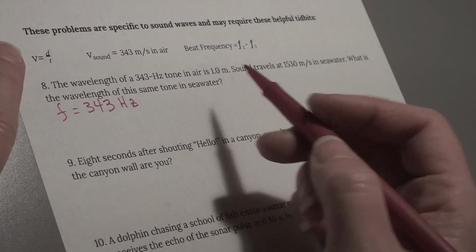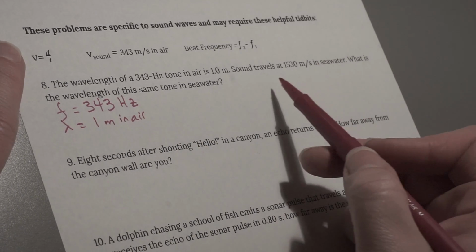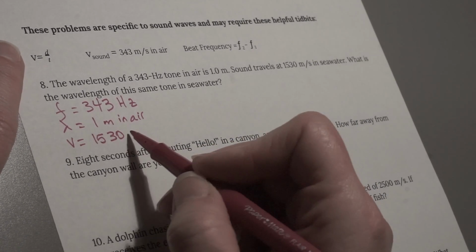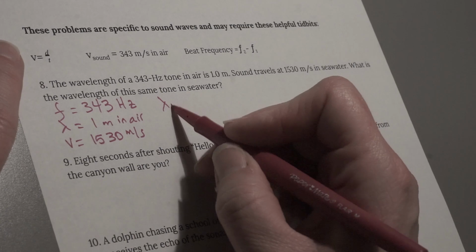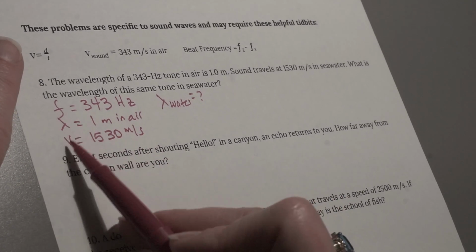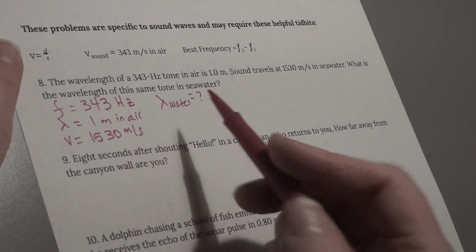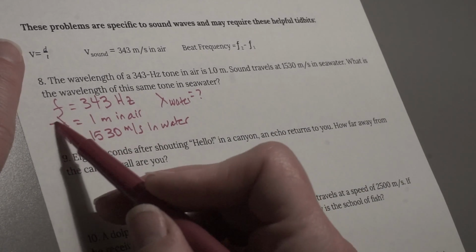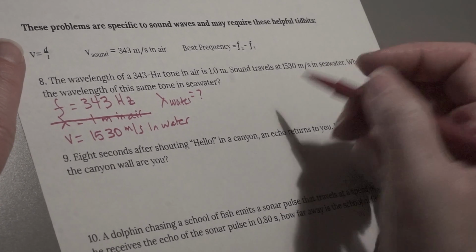And then we have a wavelength of 1 meter in air. Then they give us a speed for water, and they want to know the wavelength in water. So this wavelength is really throwing us off. If we're trying to find an equation, this is everything in an equation, but one of these is in air and this is in water. And we're looking for the wavelength in water. So we're just going to ignore this. That was just like a nice little juicy tidbit of information they threw in there to make things confusing.